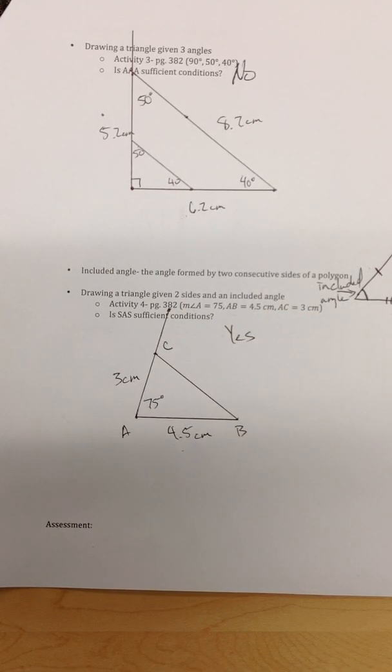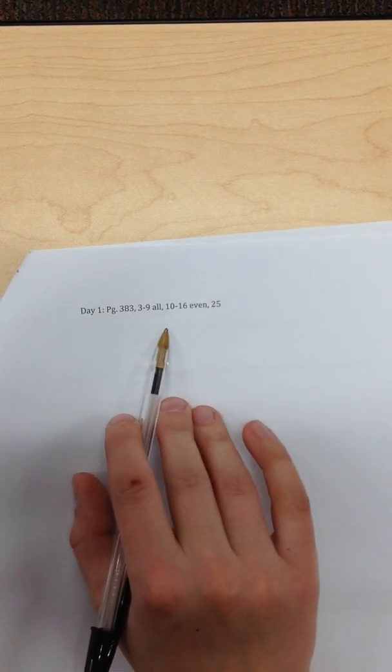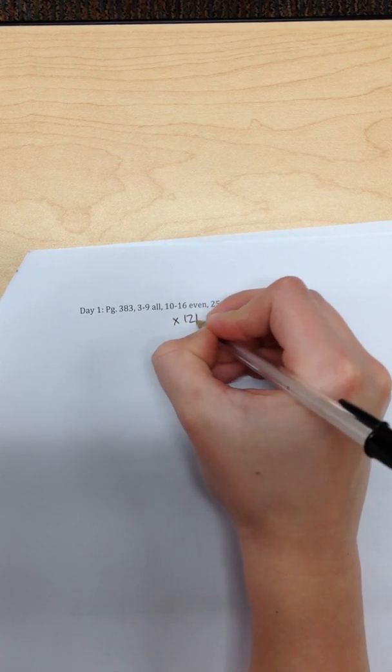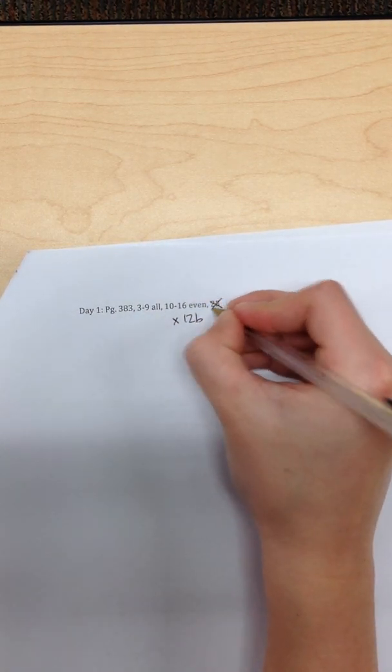Okay, and we'll do some theorems in the next section that help you figure out if it's sufficient or not. Okay, so for the book page, I'm going to change this a little bit here, so we're going to do 3 to 9 all, 10 to 16 even, but we're going to get rid of 12B, and we're going to get rid of number 25. Okay, so 3 to 9 all, 10 to 16 even, but get rid of 12B.